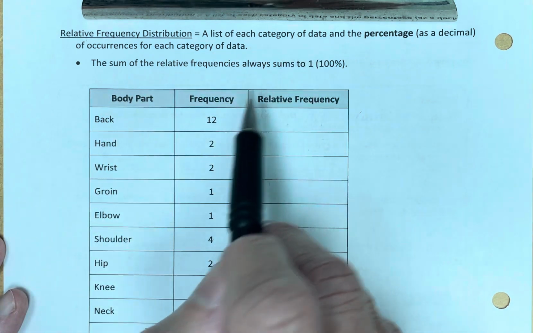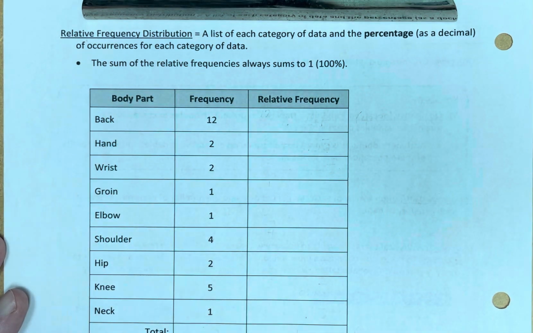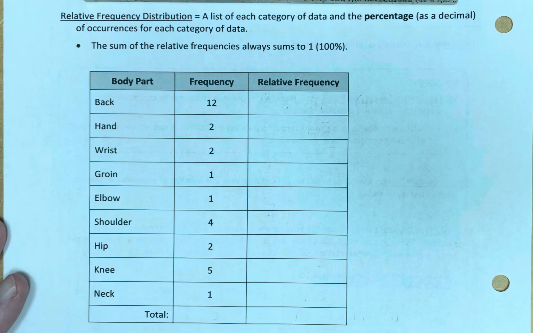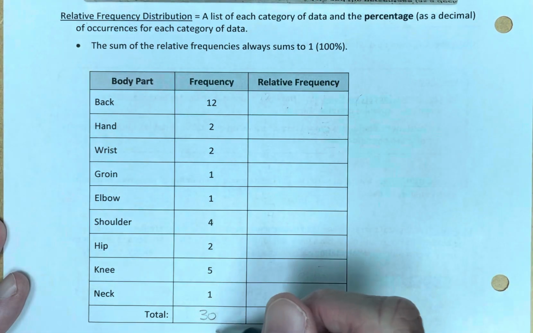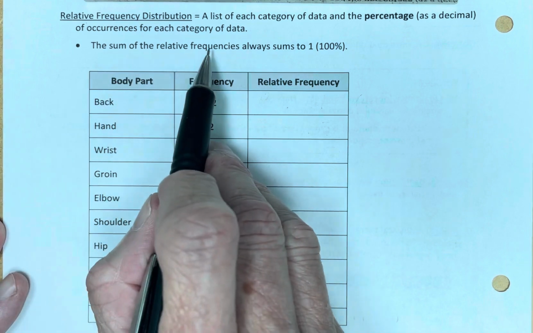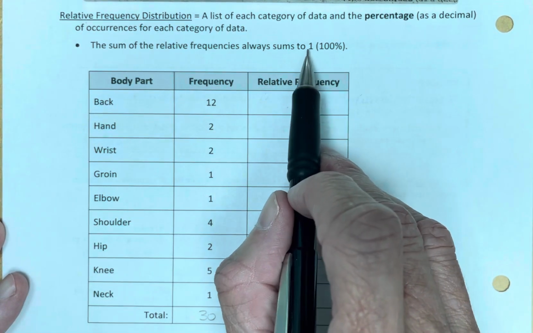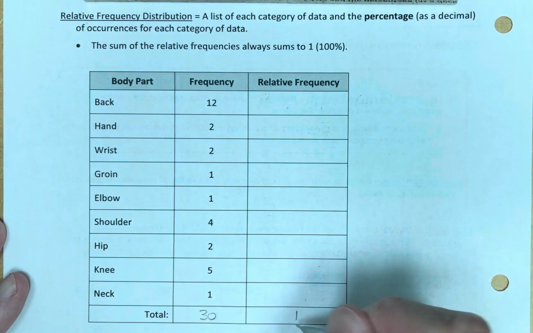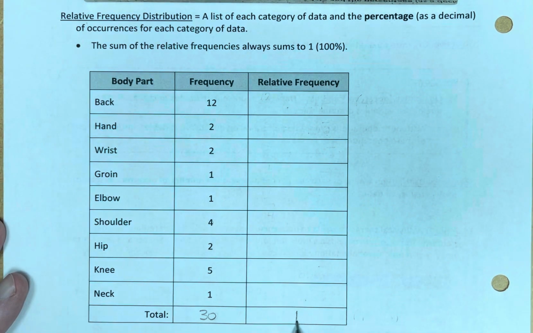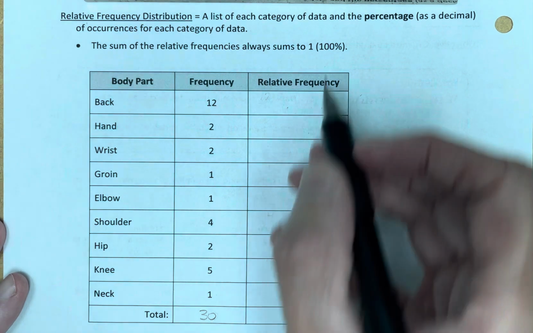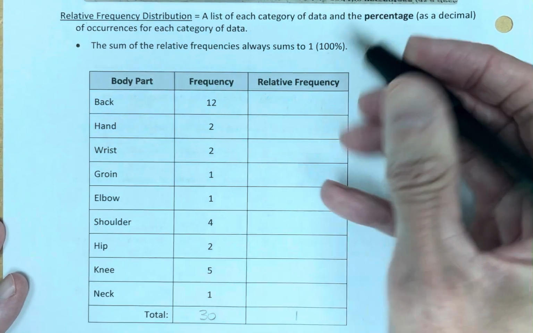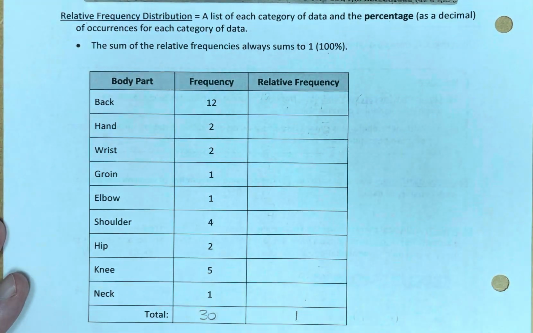Now, we had 30. We know this is 30 down here when we add up the frequency. When we sum the relative frequencies, when we sum the percentages as decimals, we want to make sure we sum to 1. 1 as a decimal is the same thing as 100%. We want everything included when we're over here.